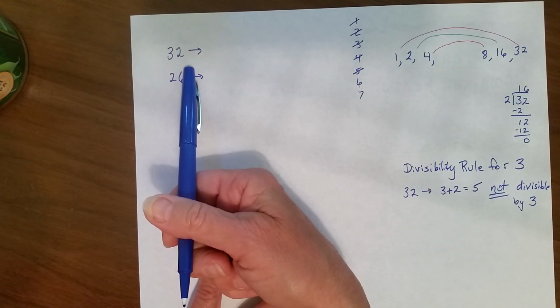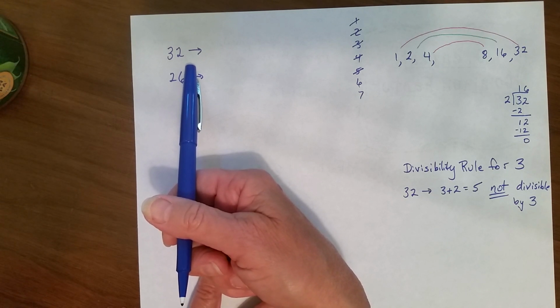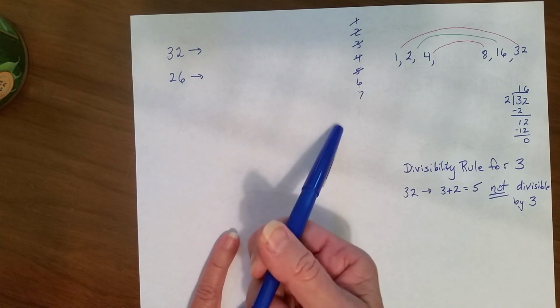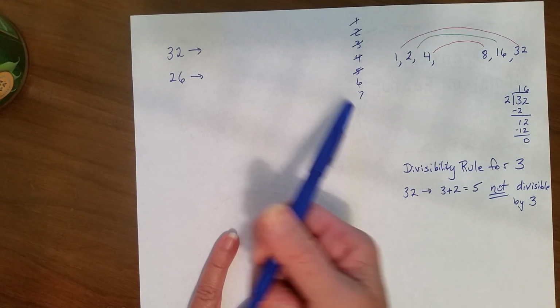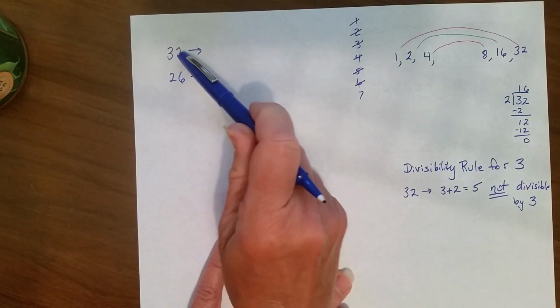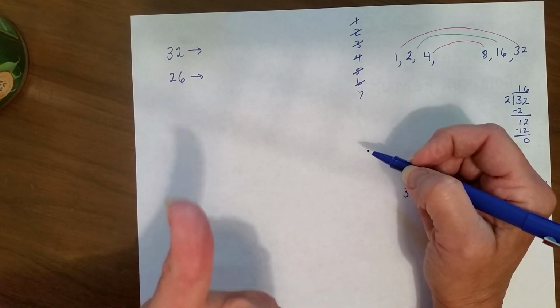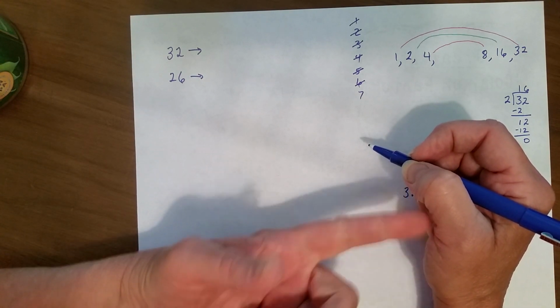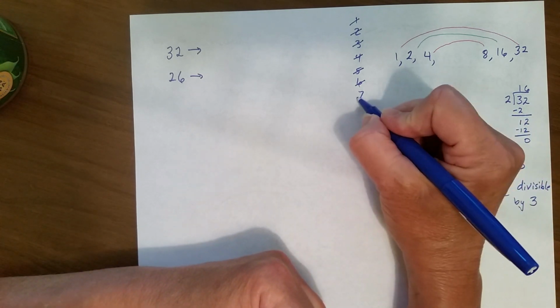Is it divisible by 6? No. And here's where it's really helpful to know your multiplication tables. We know that 6 times 6 is 36. 6 times 5 is 30. Anyway, 32 is not divisible by 6, so that's a no. Is it divisible by 7? No. 7 times 5 is 35. 7 times 4 is 28, so nope, not divisible by 7.